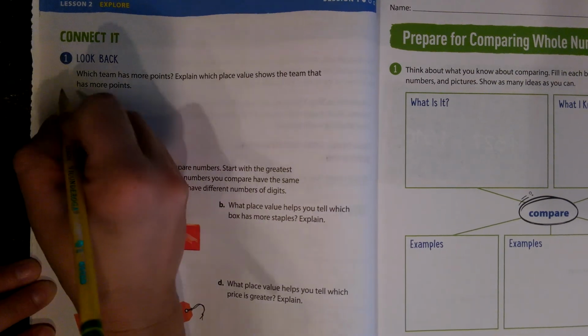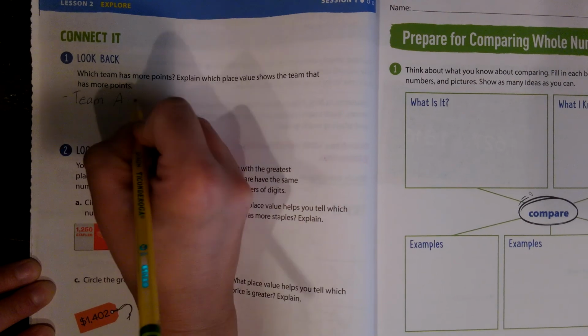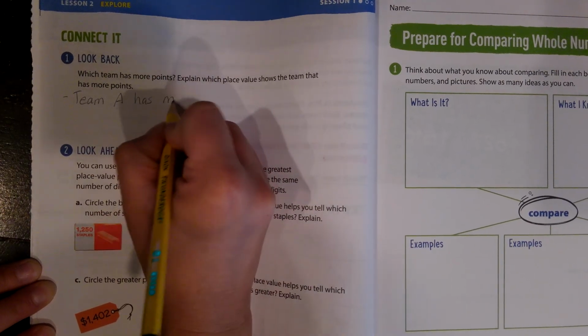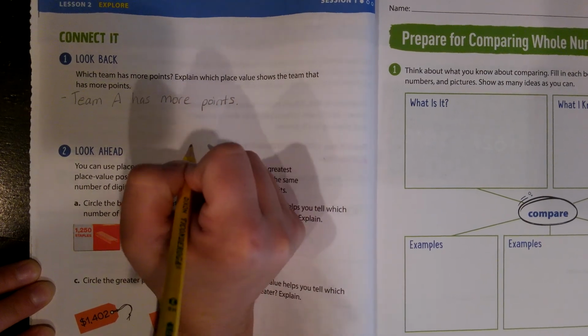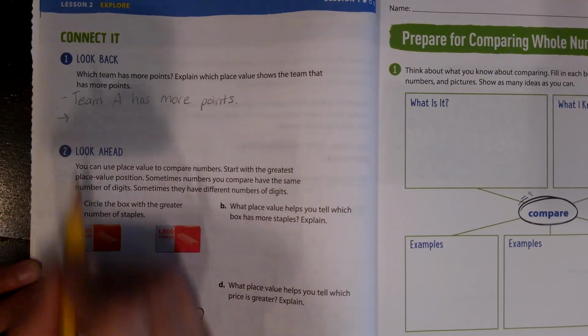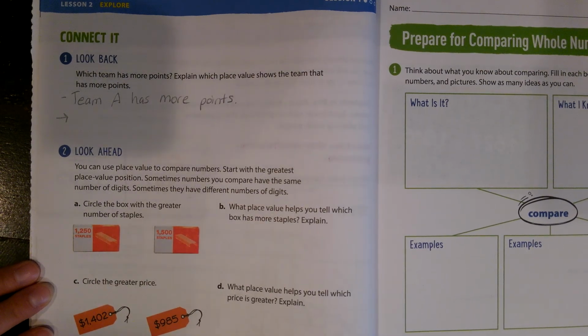So we already have the answer. We know that Team A has more points. But I want you to answer this next one. Which place value shows that Team A has more points? You're going to have to go back and look at the other one.